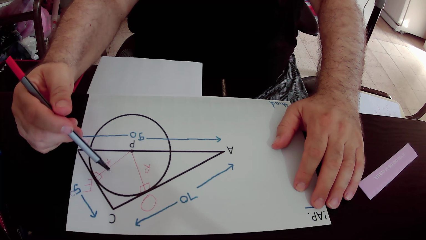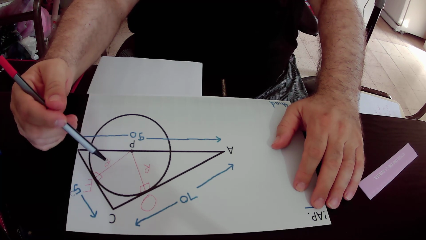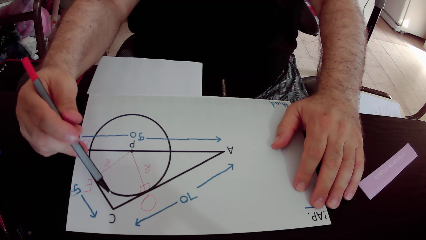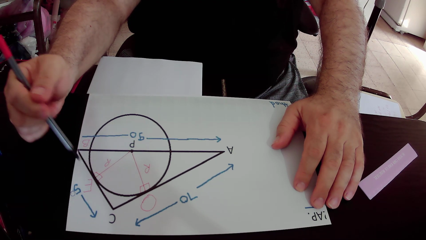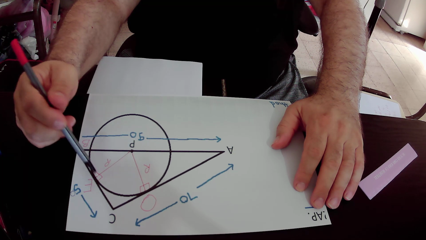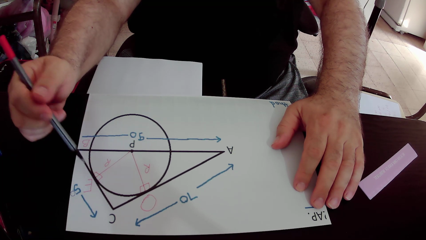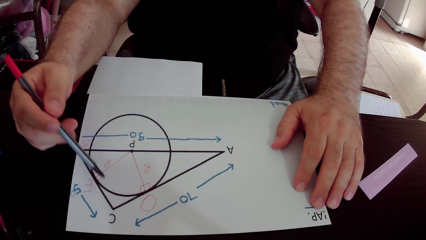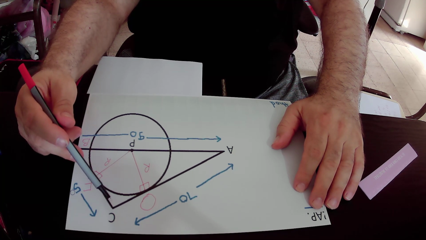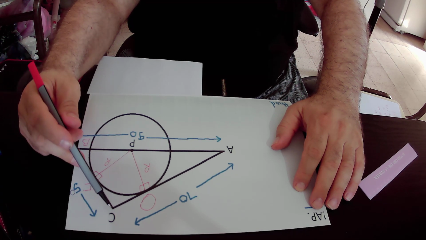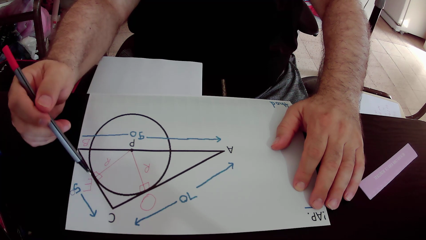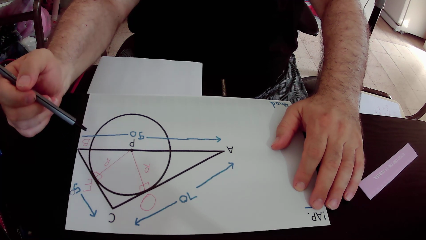For that reason, according to rule number 1, the radius is perpendicular to CB, that is the tangent to this radius.